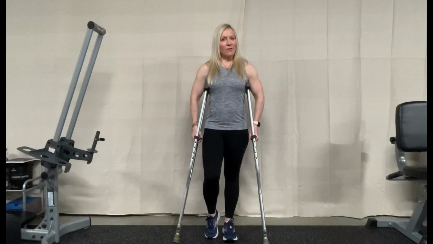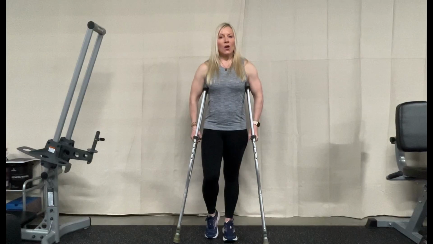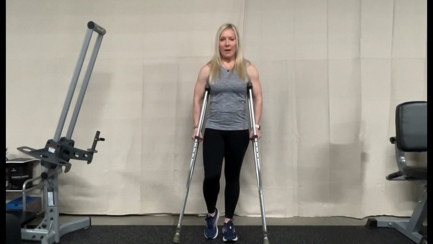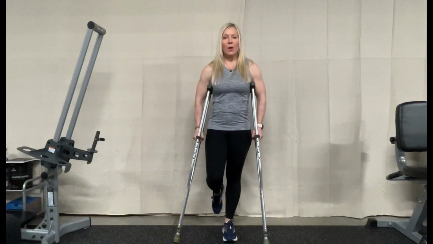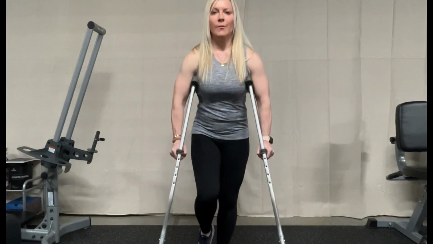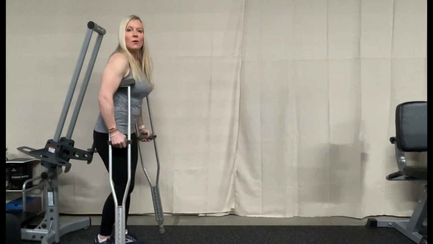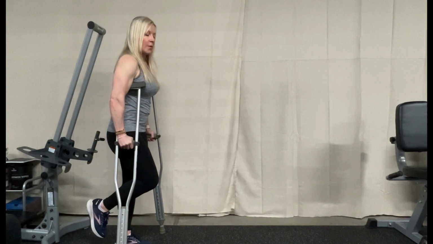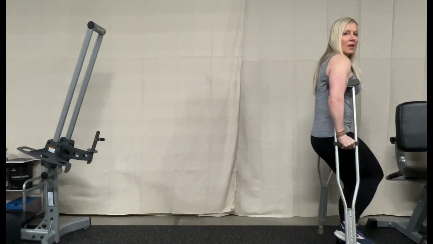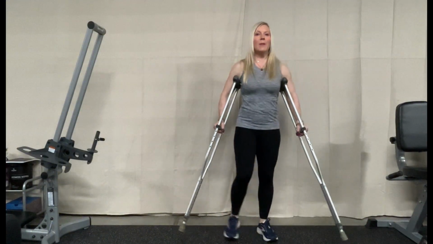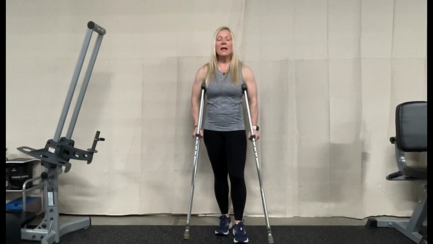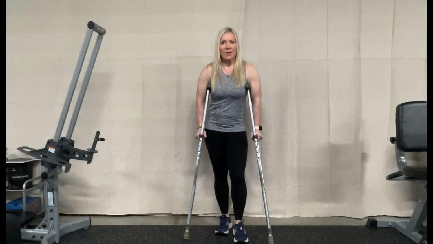How we advance with our crutches is we swing through, so we keep that one foot up, we take our crutches front, and we swing through. From that side view, we have that one foot up, crutches, and we swing through. All of my weight is in my hands and not up in those armpits, because that's very dangerous because of all that blood supply.